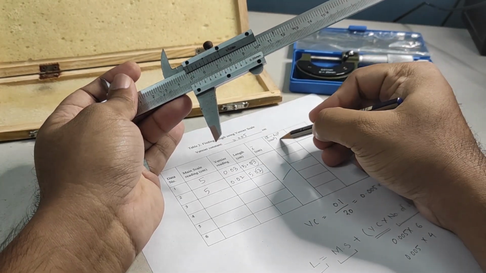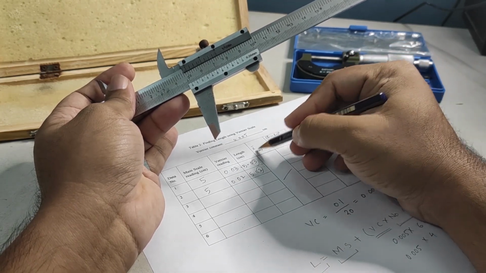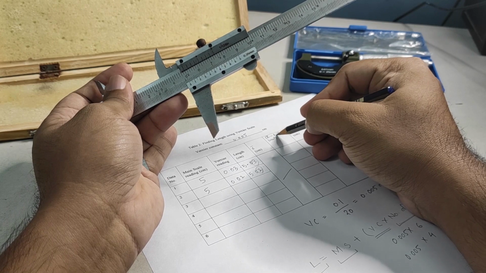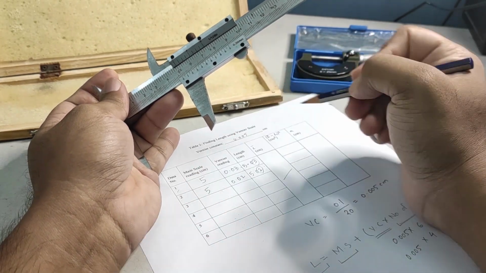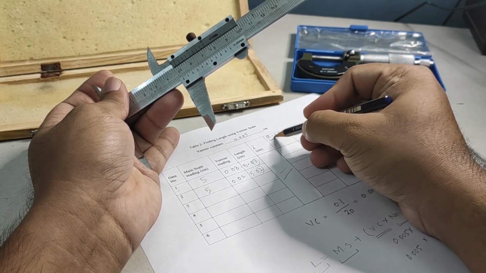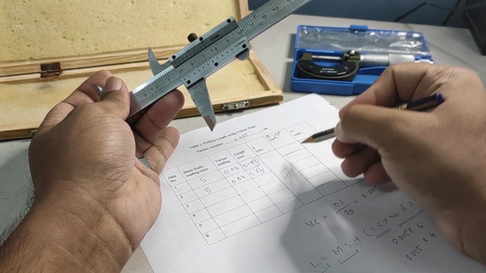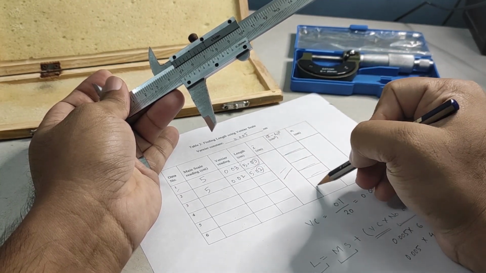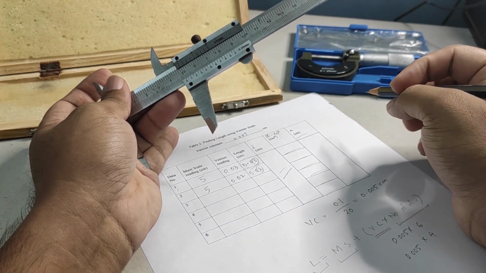For the next column over here, where it states L bar minus L_i whole square, L bar is the average of the length, and the subscript i represents the reading number. So here you will get the average minus this reading, whole square, and we will write it down here. Similarly, we will calculate all the other values we get, and lastly we find the standard deviation of the length.